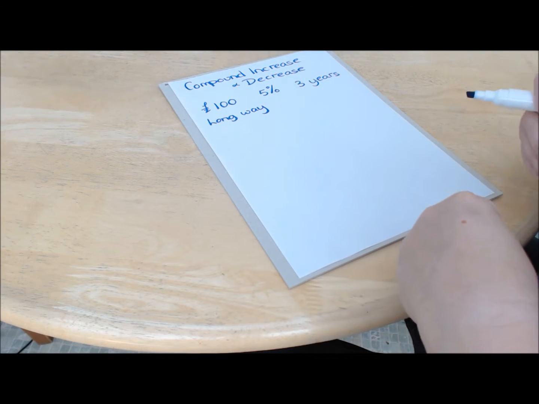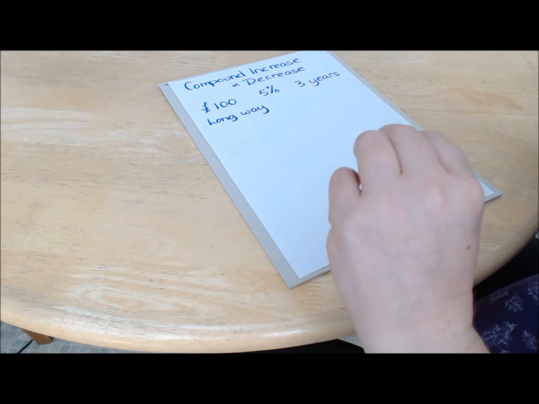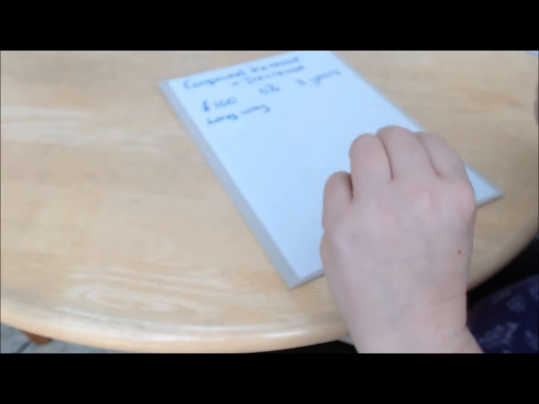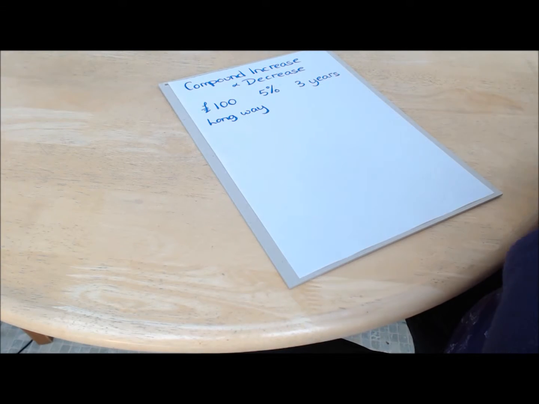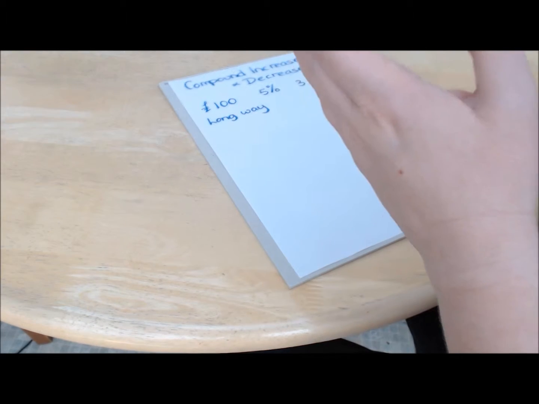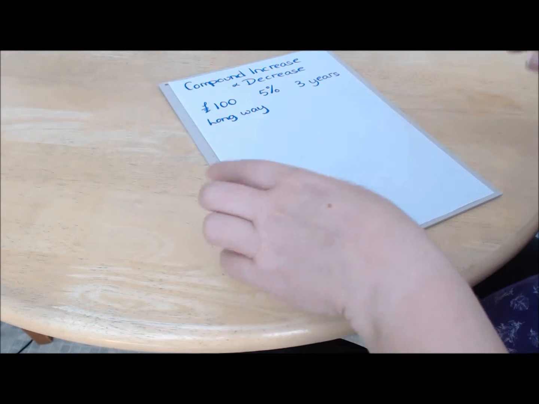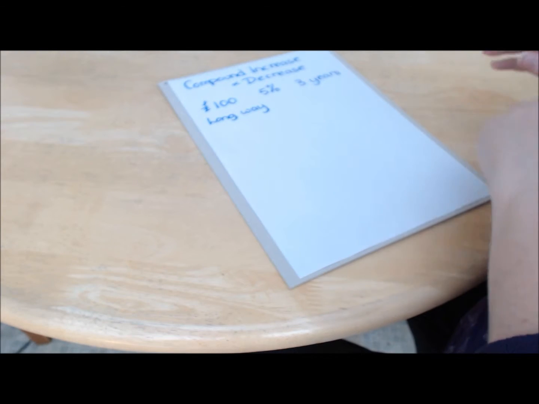So if we were dealing with a simple interest situation, then at the end of the year you would take your interest out and you would spend it. So each year you would have the same amount in your bank account, and therefore at the end of each year you get the same amount of interest, assuming the rates haven't changed, obviously.